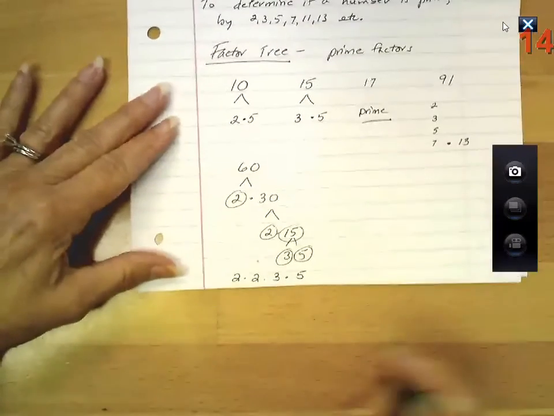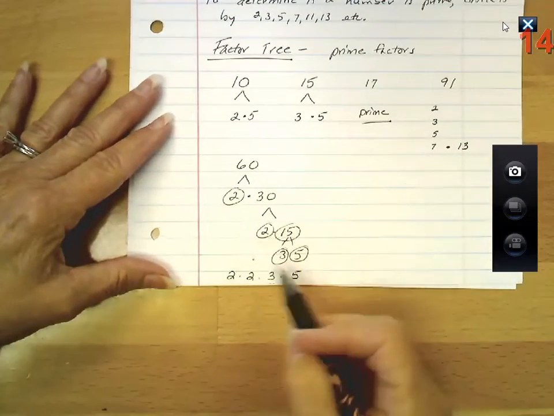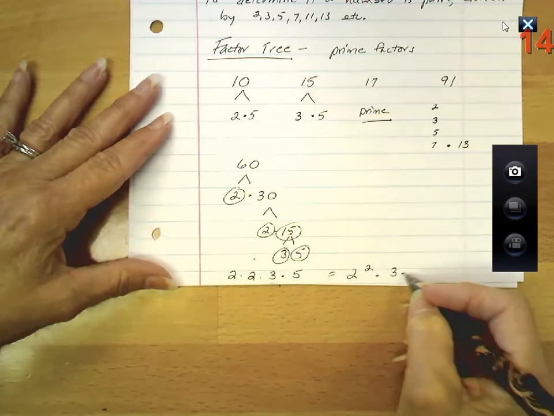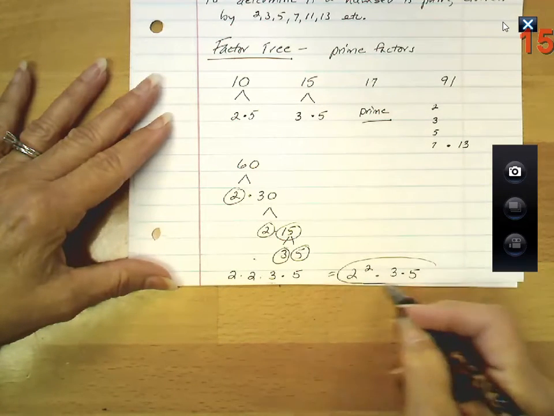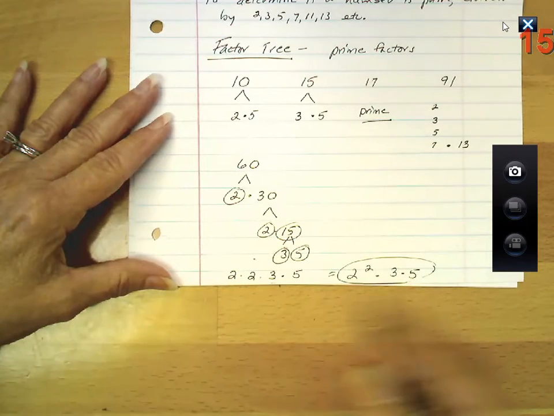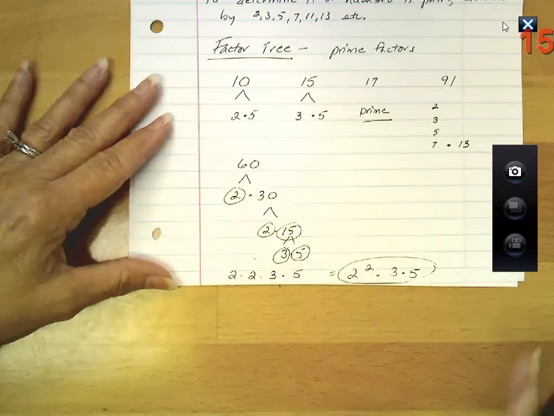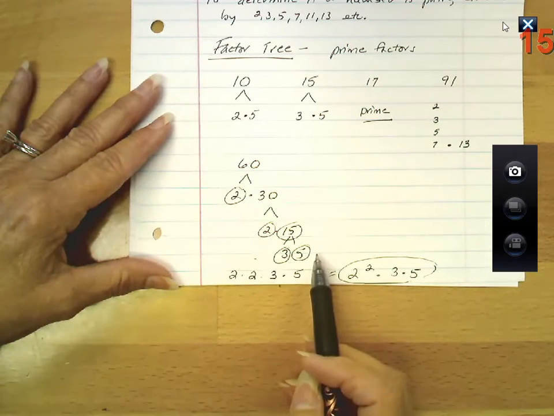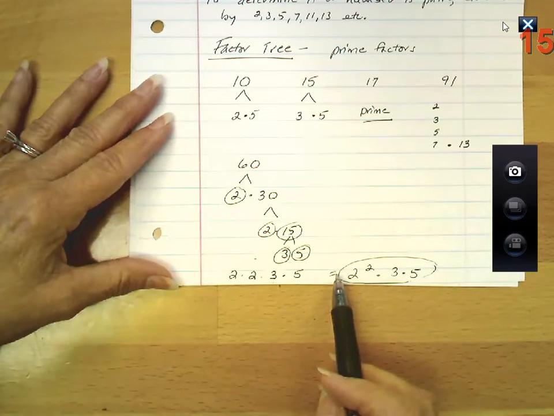Now, there is a better way to write 2 times 2. We could write that as 2 squared times 3 times 5. Or in other words, you've got 2 of these 2's, 3 times 5. So in a factor tree, if you're trying to find the prime factors, you get it down to the bottom, and then you put them in order, smallest to largest.